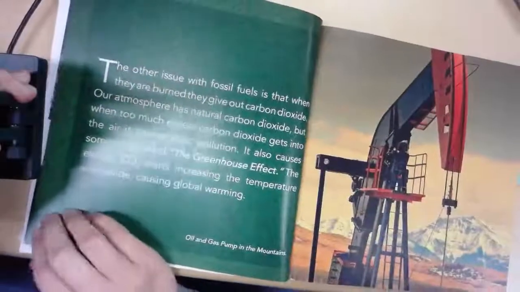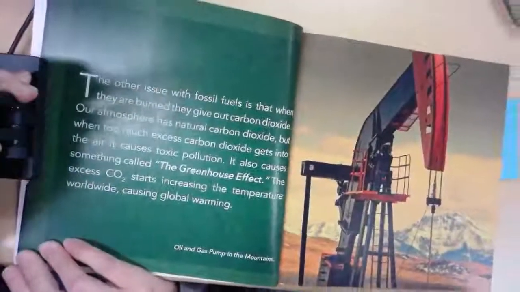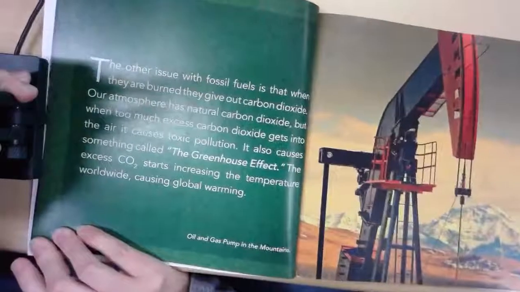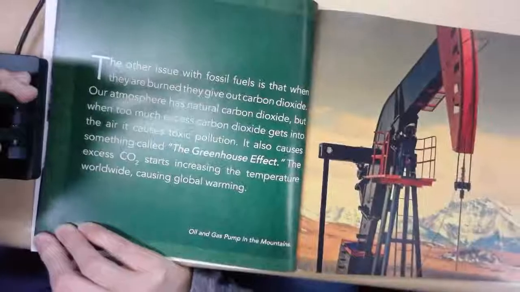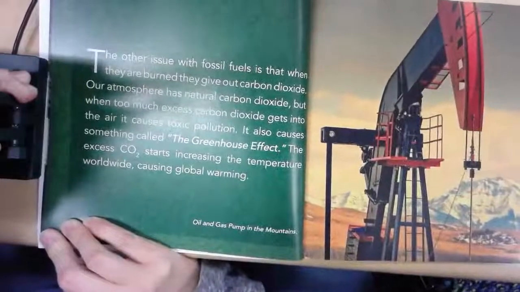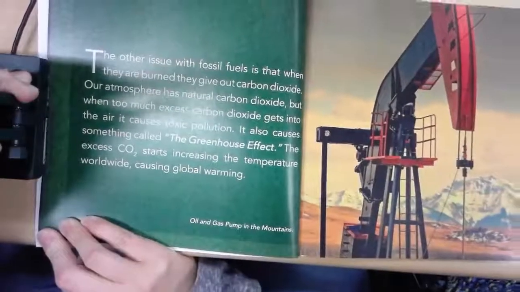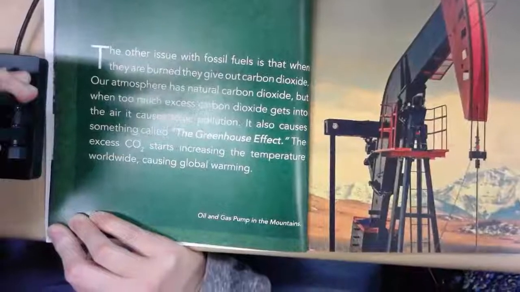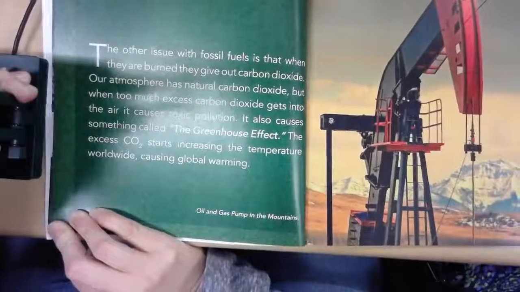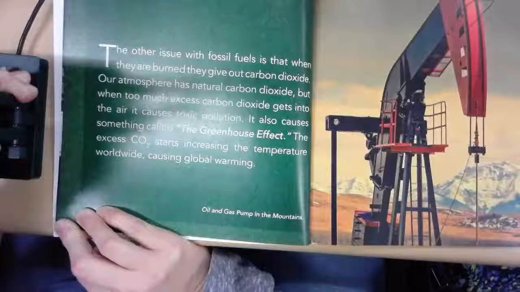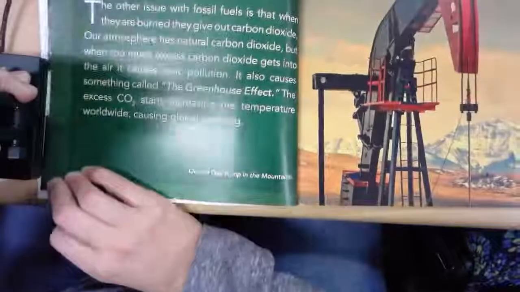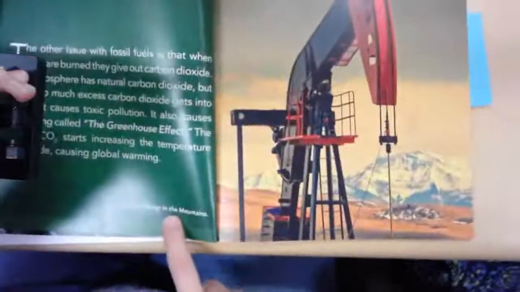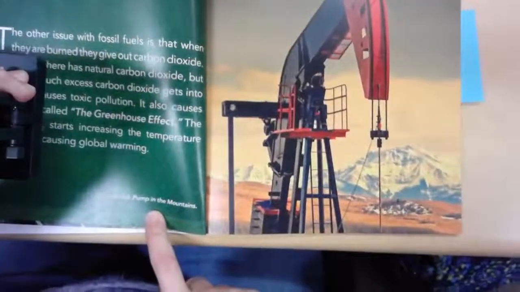The other issue with fossil fuels is that when they are burned, they give out carbon dioxide. Our atmosphere has natural carbon dioxide, but when too much excess carbon dioxide gets into the air, it causes toxic pollution. It also causes something called the greenhouse effect. The excess CO2 starts increasing the temperature worldwide, causing global warming. And this caption says that this picture is an oil and gas pump in the mountains.